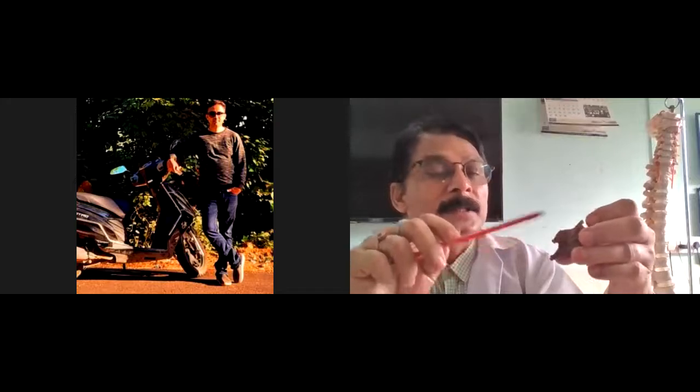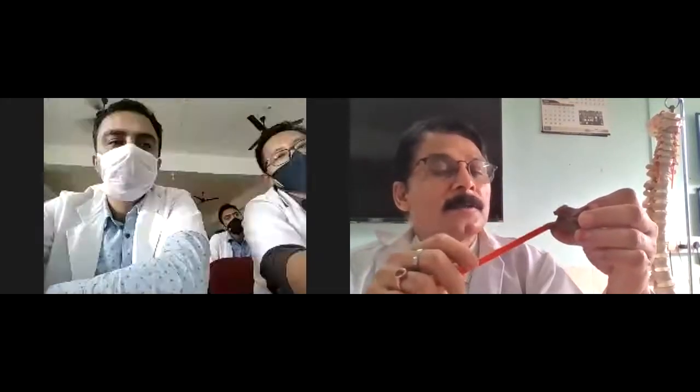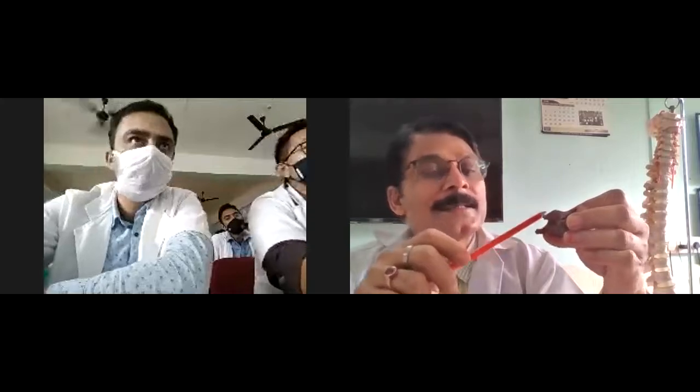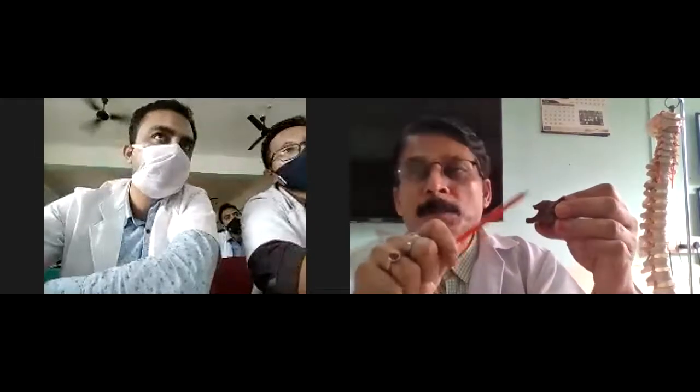And these are the appendices. So this is the upper articular surface of this vertebra. This is the lower articular surface. And see the directions of the body. It is obliquely placed. This is very important for us.